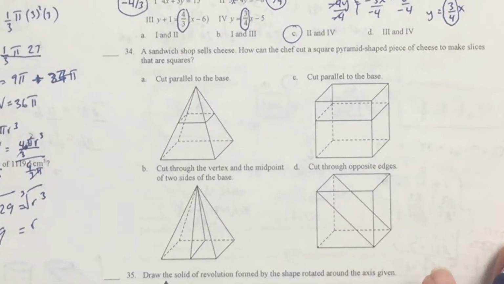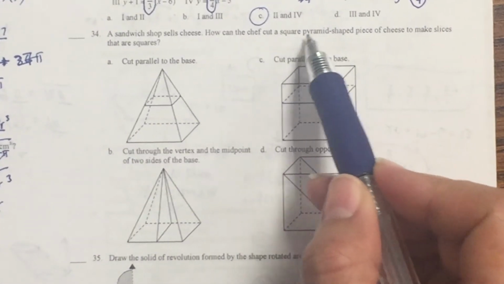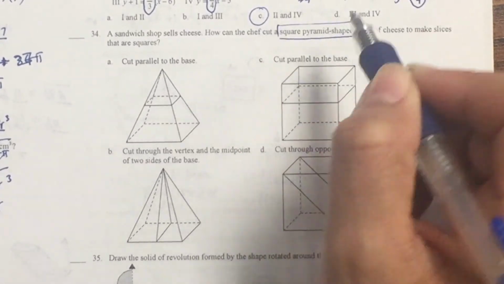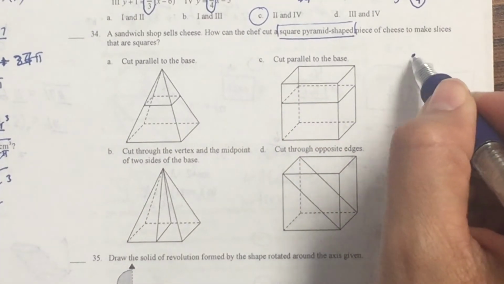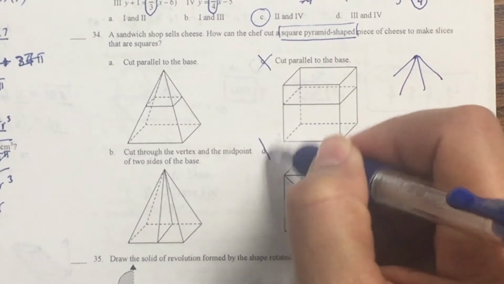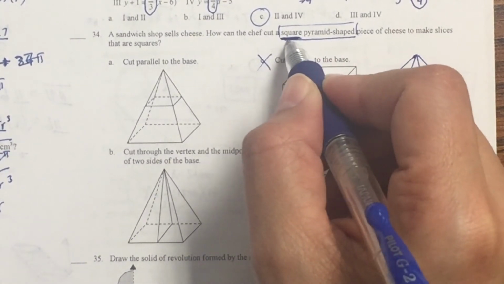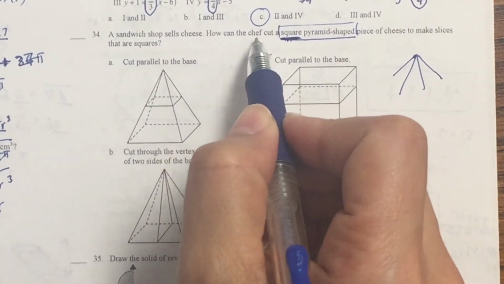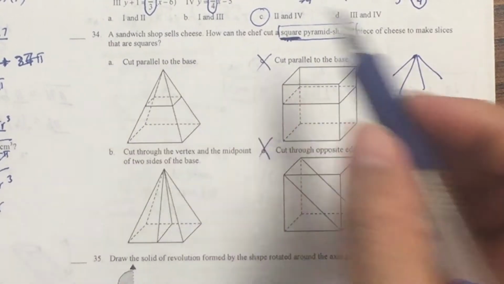All right, a sandwich shop sells cheese. How can the chef cut a square pyramid shape? So I need a square pyramid shape. So remember, it's a pyramid. A pyramid has one vertex and everything meets that vertex. So it's not that, it's not that, it's one of these. And then the square tells you what the base is. So the base needs to be a square. So both of these are squares. But now, how does he cut a square pyramid shape to make slices that are squares all over?